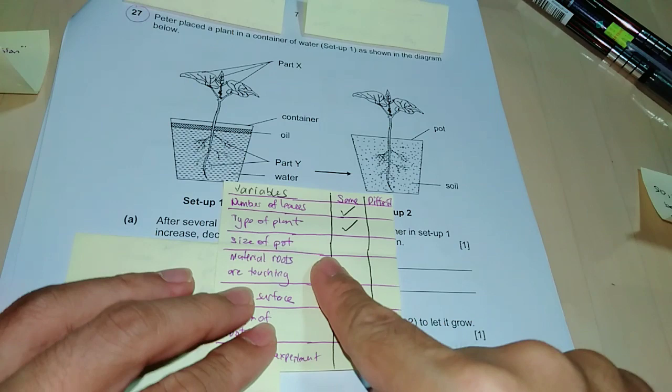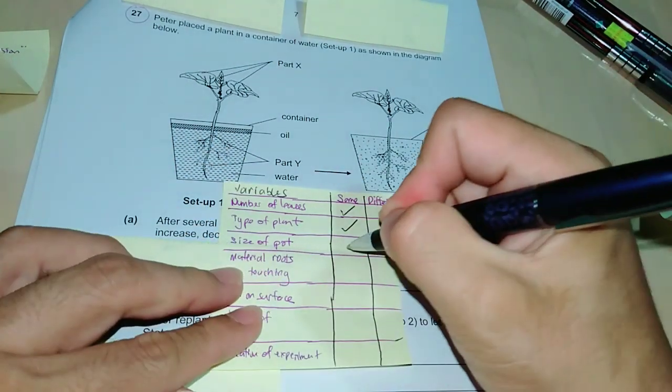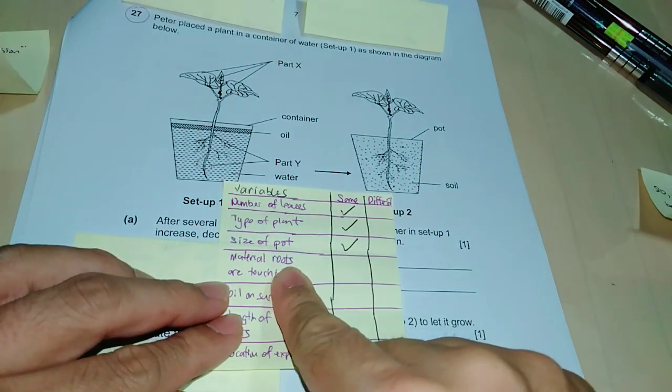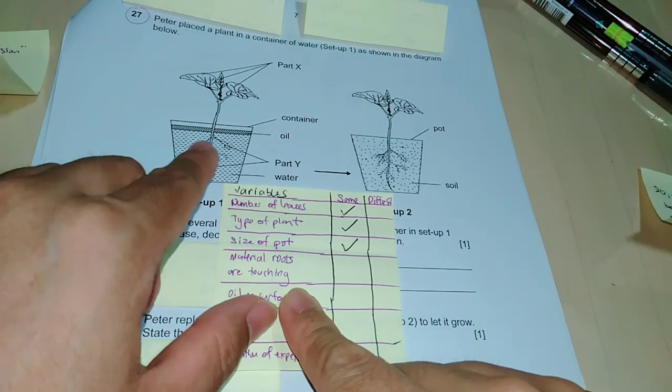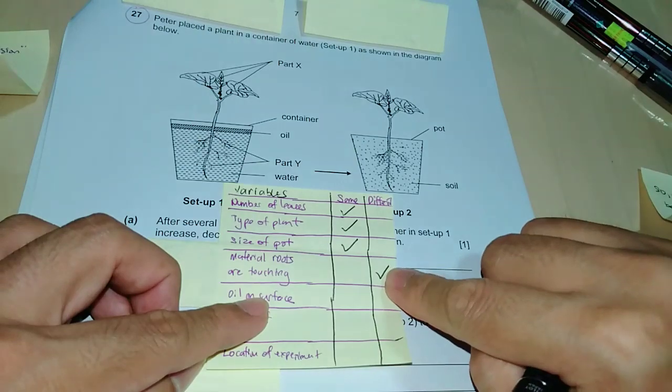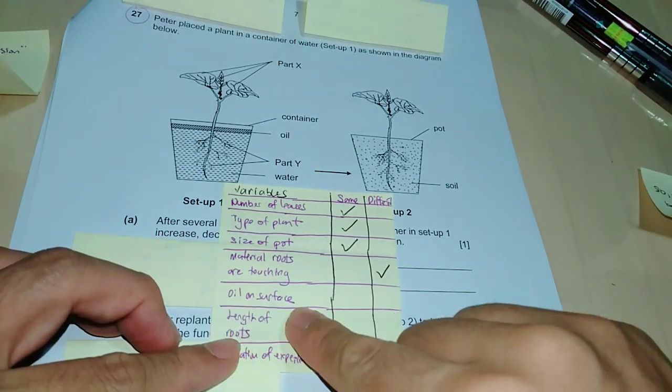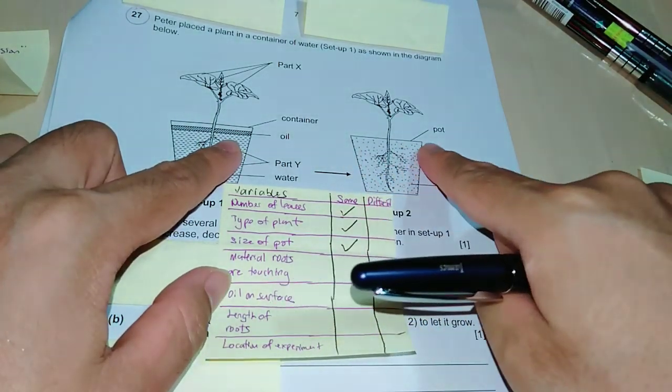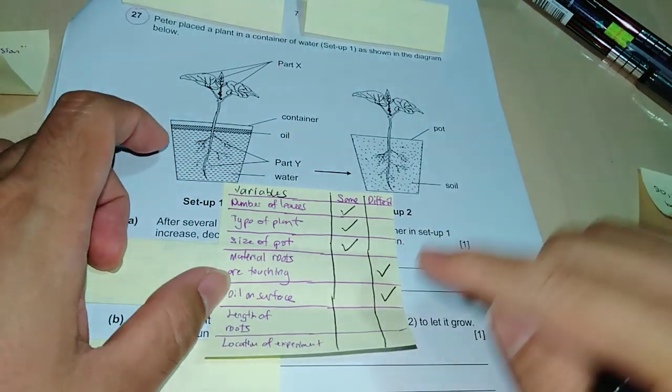Next one, size of the pot looks like the same. Materials, the roots are touching. These roots are touching water. These roots are touching soil. So that is a difference. First clue. Oil on surface here. No oil on this surface. Right, that could be a second clue.